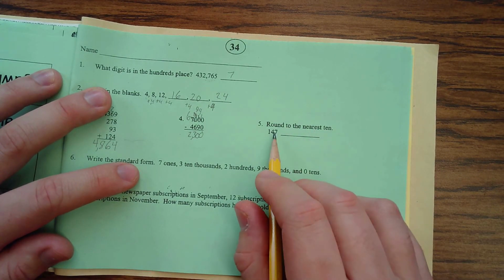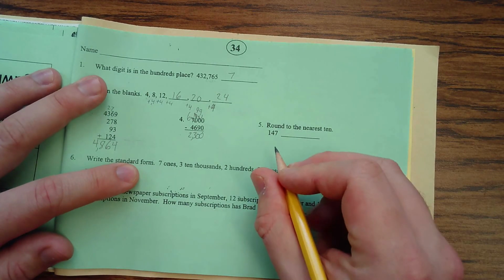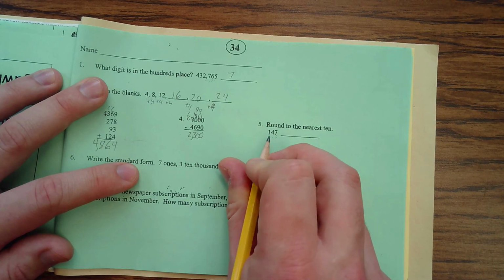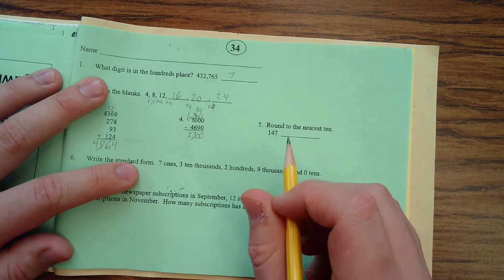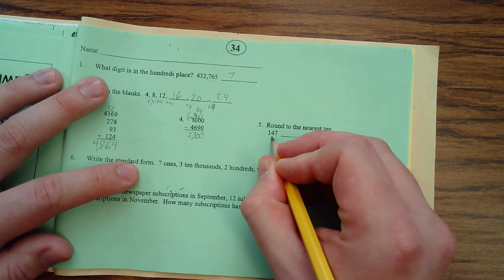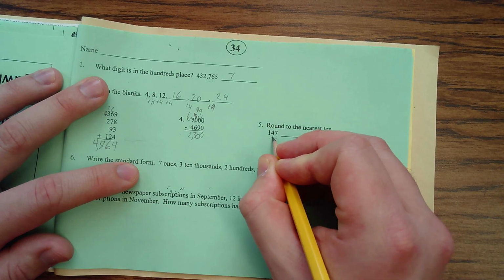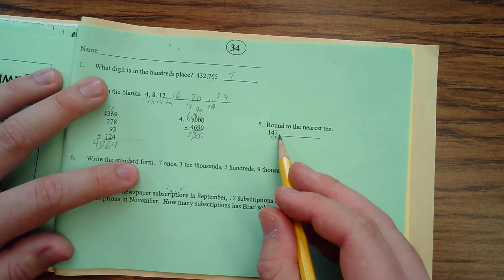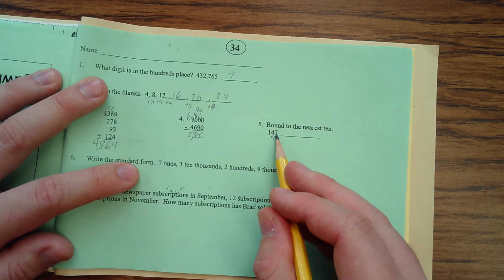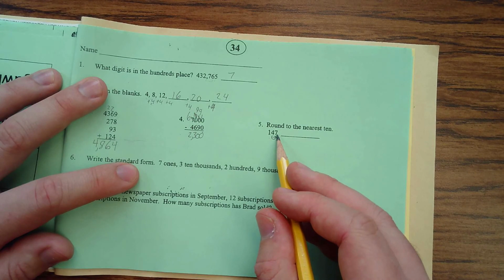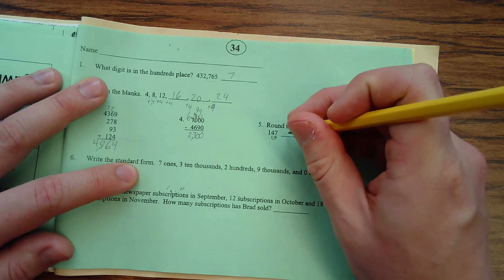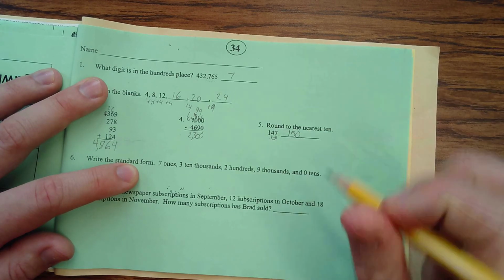Round to the nearest 10, 147. So remember our place value, the 7 is in the ones place, the 4 is in the tens place, and the 1 is in the hundreds place. So round to the nearest 10 means we're going to be looking at this 4 to round. So we got to look to the neighbor, and is that 7 big enough to push that 4 to a 5, or is it small enough to push that 7 into a 0? Well, 7 is bigger than 5, so we're going to end up rounding to the nearest 10 here by going 150. There we go.